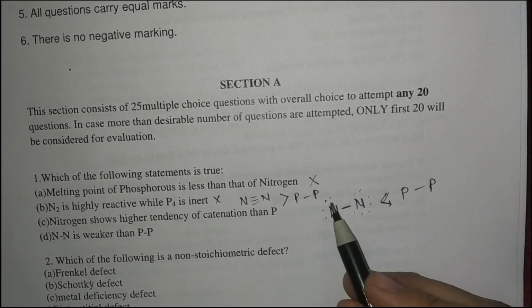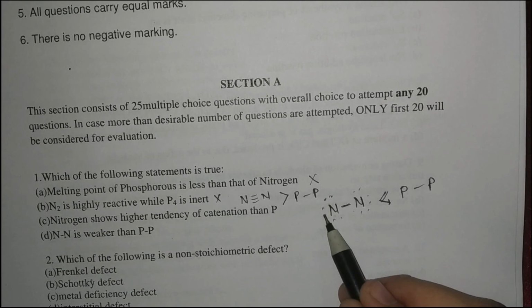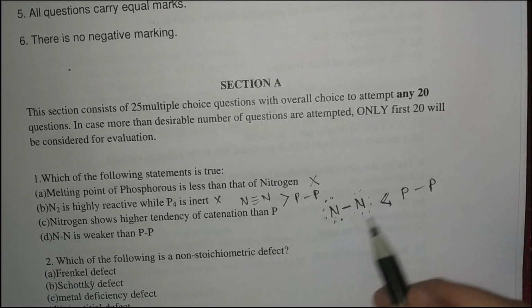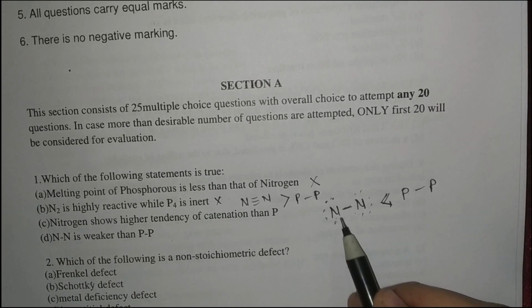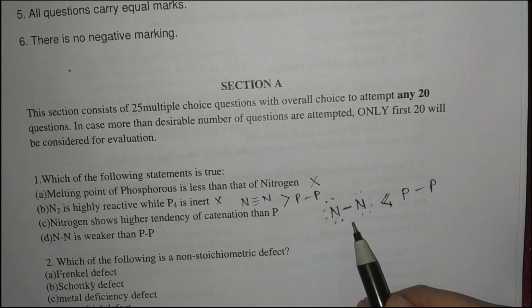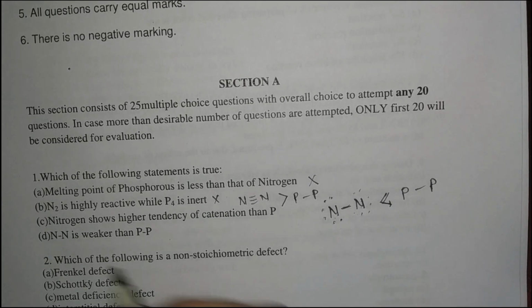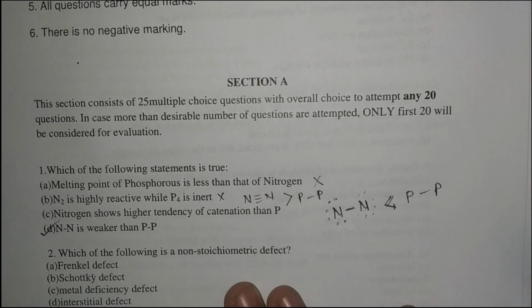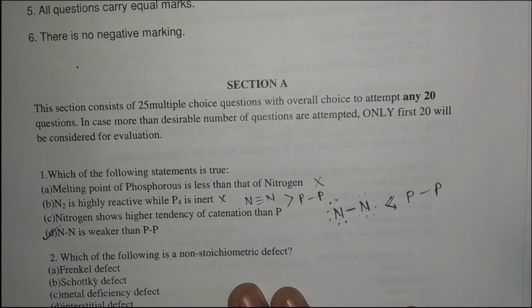We know that nitrogen has outermost electrons which are very close. Why? Because of its small size, and because of this high electronegativity and small size and resulting interelectronic repulsions, this bond is weaker. So the only statement that is true is D, that nitrogen single bond is weaker than phosphorus single bond.